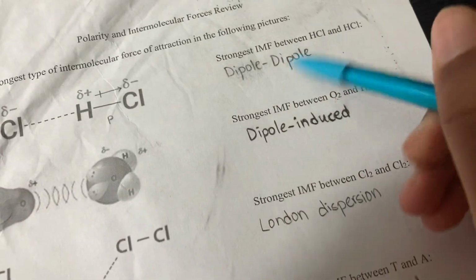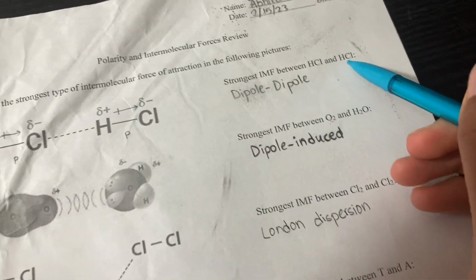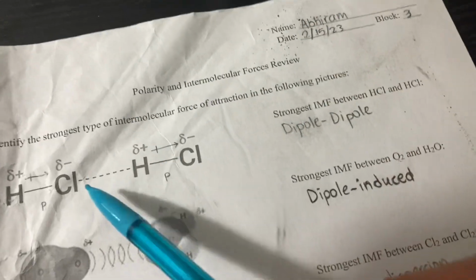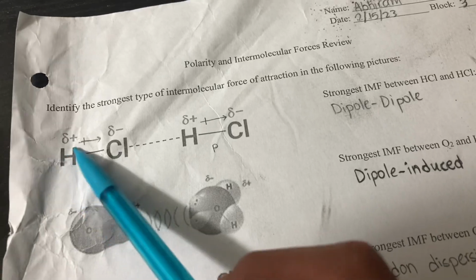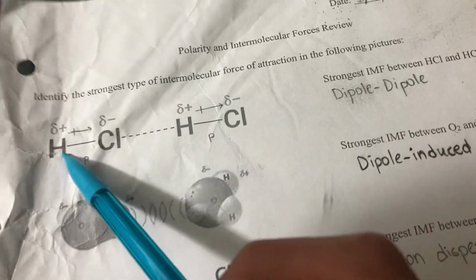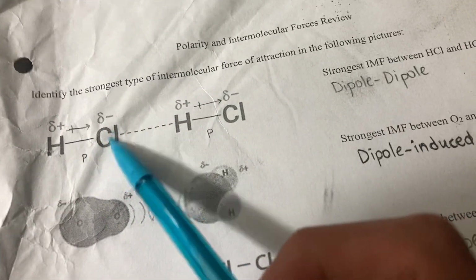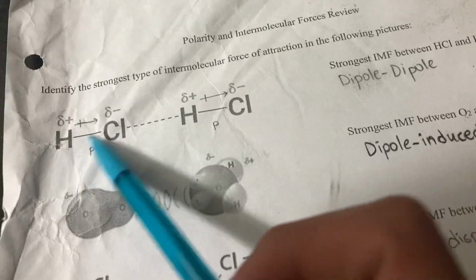Today we'll be going over the forces between polar molecules and non-polar molecules. So we have hydrogen chloride and hydrogen chloride. These both are polar. Chlorine is more electronegative, so it would require more electrons. Hydrogen receives an octet with 2 electrons. So they share. Chlorine technically has 6, and hydrogen has 2.